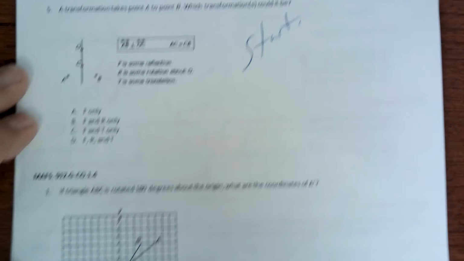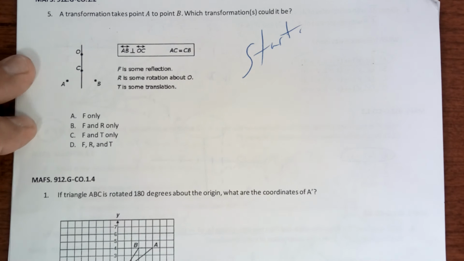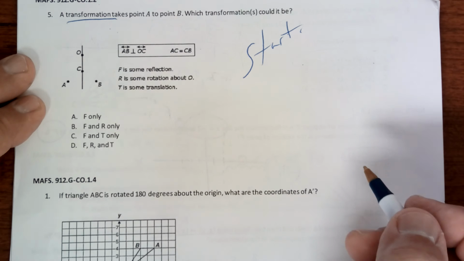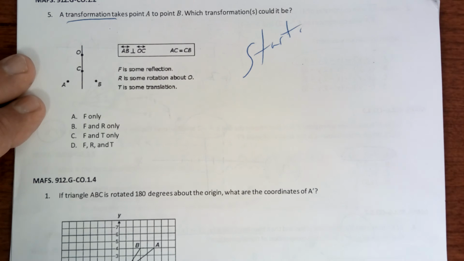All right, let's talk about this backside here. We're on page 5. It says a transformation from point A to B. A transformation can be a flip, it can be a rotation, it could be a slide, or it could be a glide rotation, which is a combination of a slide and a flip.